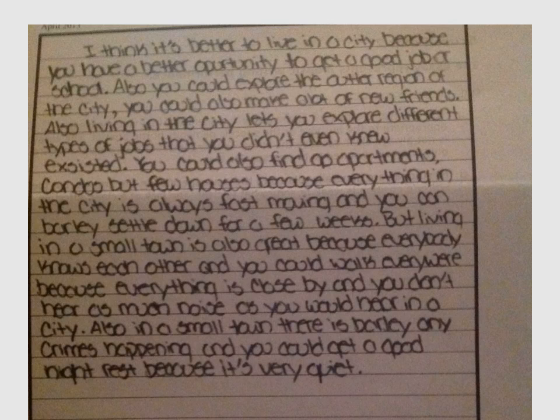But living in a small town is also great because everybody knows each other and you could walk everywhere because everything is close by and you don't hear as much noise as you would here in a city. Also in a small town, there's barely any crimes happening and you could get a good night's rest because it's very quiet.